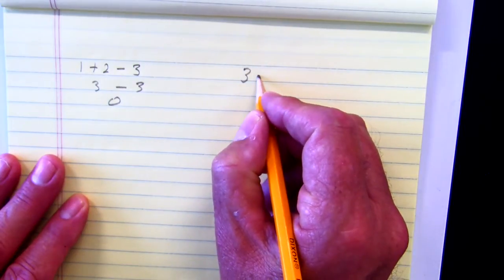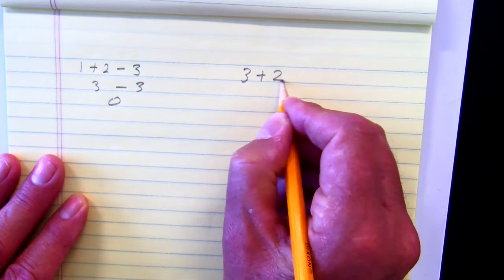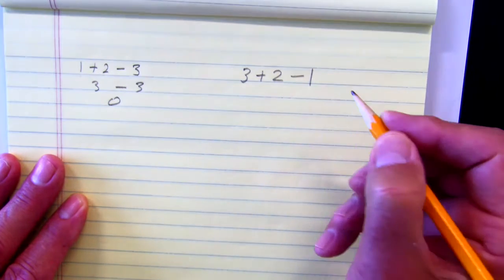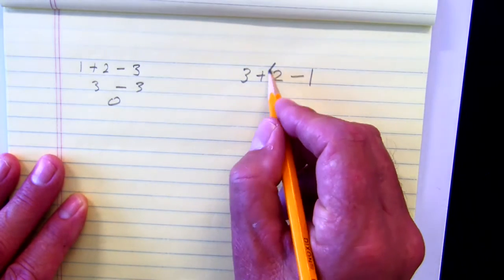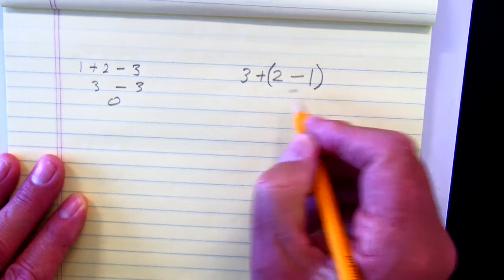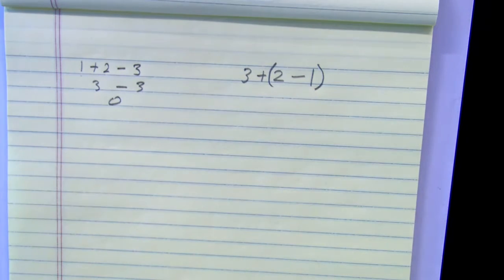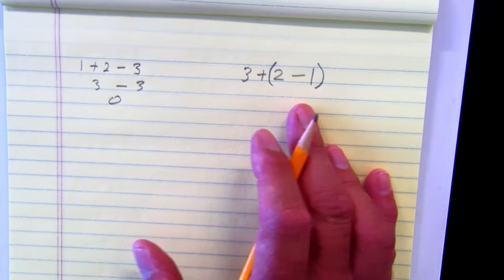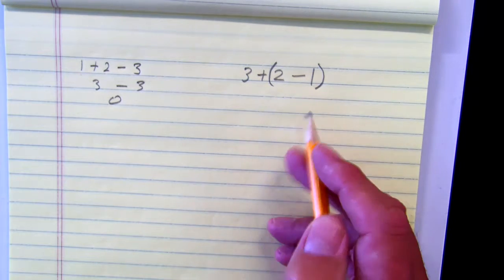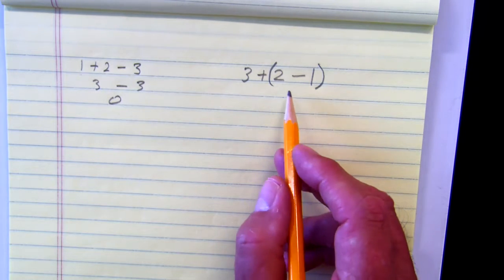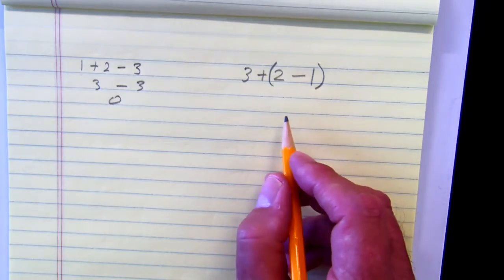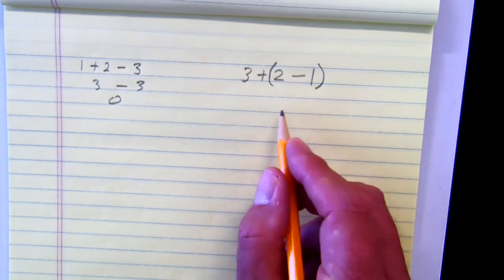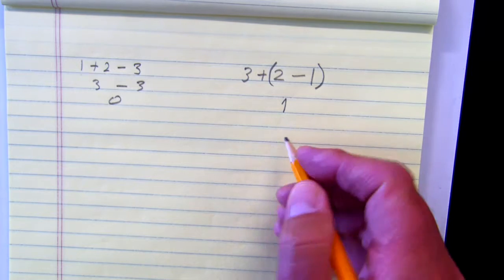3 plus 2 minus 1, and we wanted to subtract the 1 from the 2 first. Then we would put parentheses around it. So now we have to perform the operations inside the parentheses first. 2 minus 1 is 1.